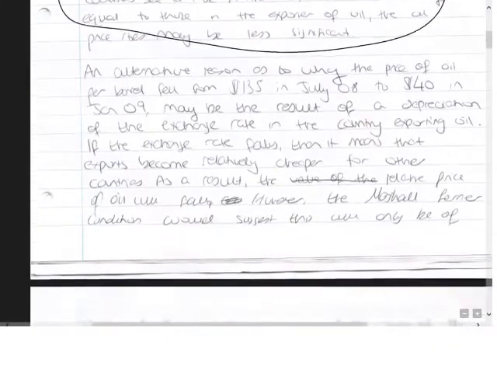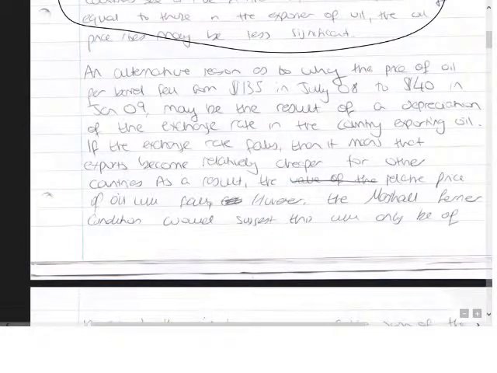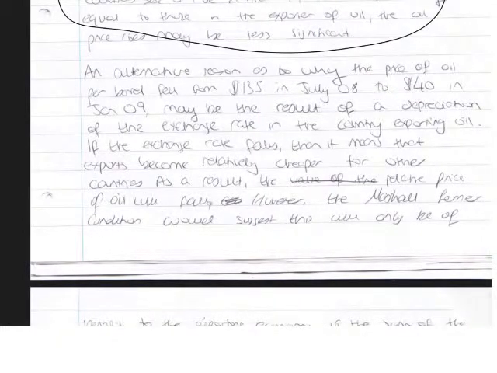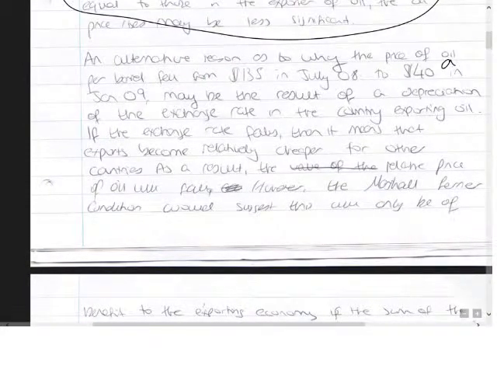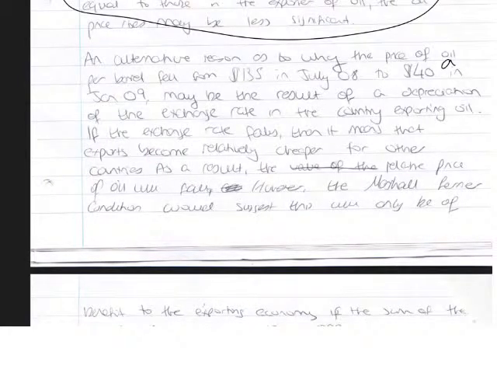If we go up, an alternative reason as to why the price of oil fell in July, so we've got another bit of application there from the case study. Result of a depreciation in the exchange rate in a country exporting oil. If the exchange rate falls, then it means that the exports become relatively cheaper for other countries as a result. The relative price of oil will fall.